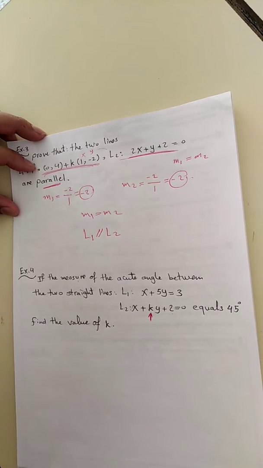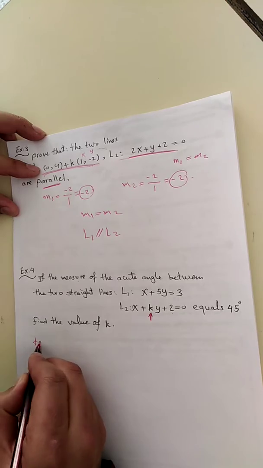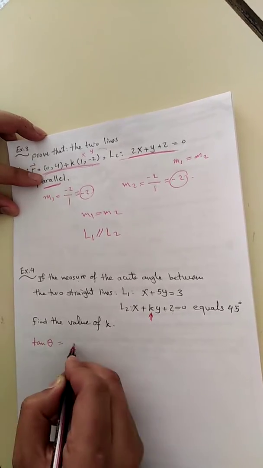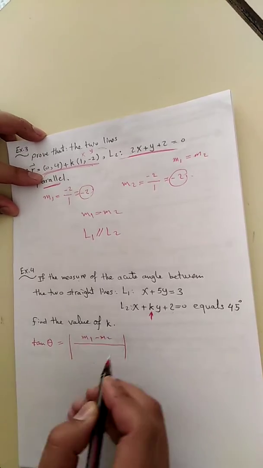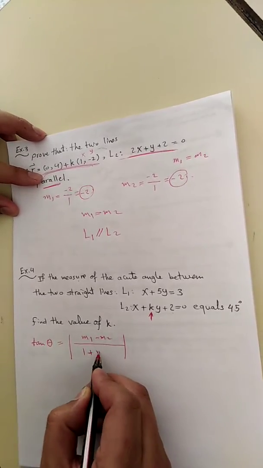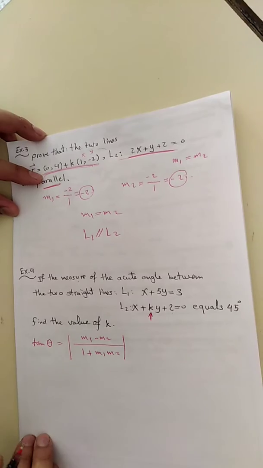Okay. Let's write the rule. The rule says that tan theta equals the absolute value of the difference between the slopes over 1 plus the product of the slopes.